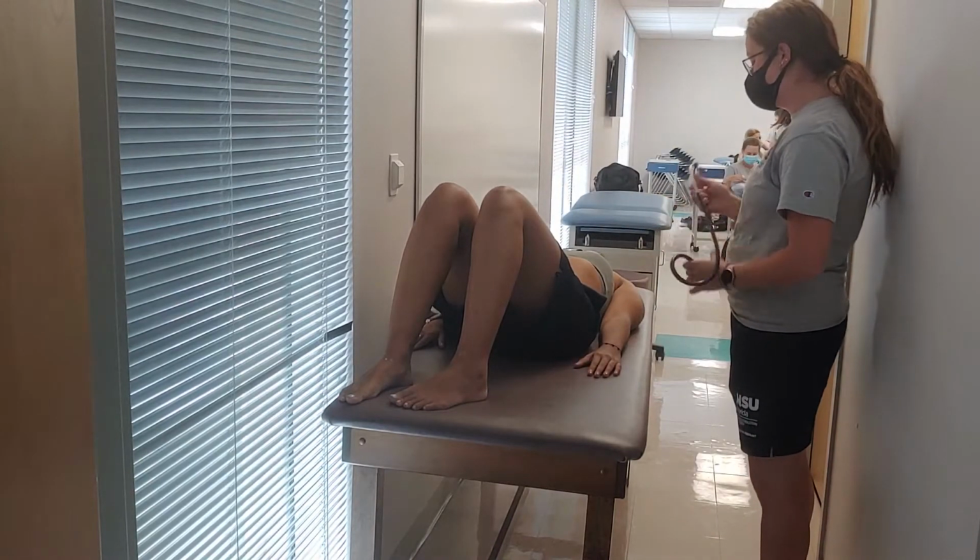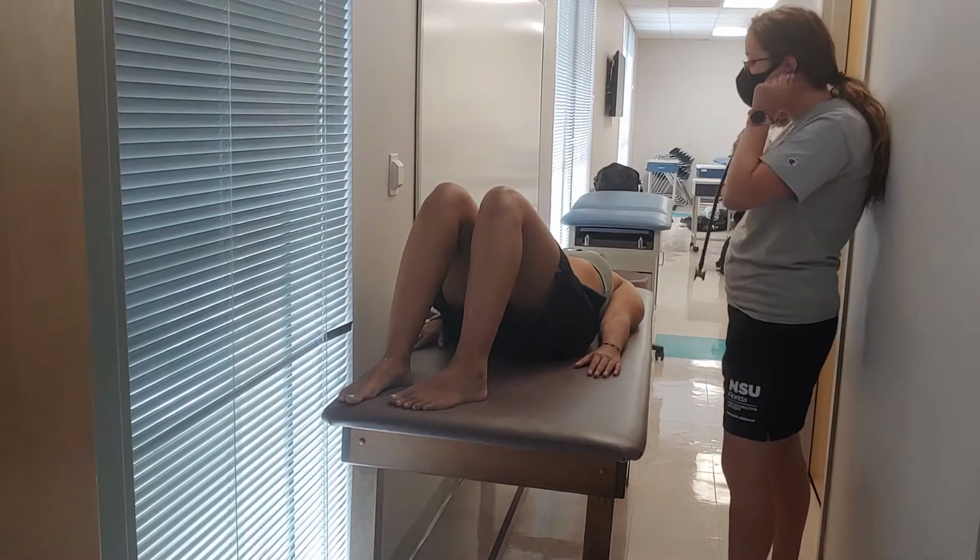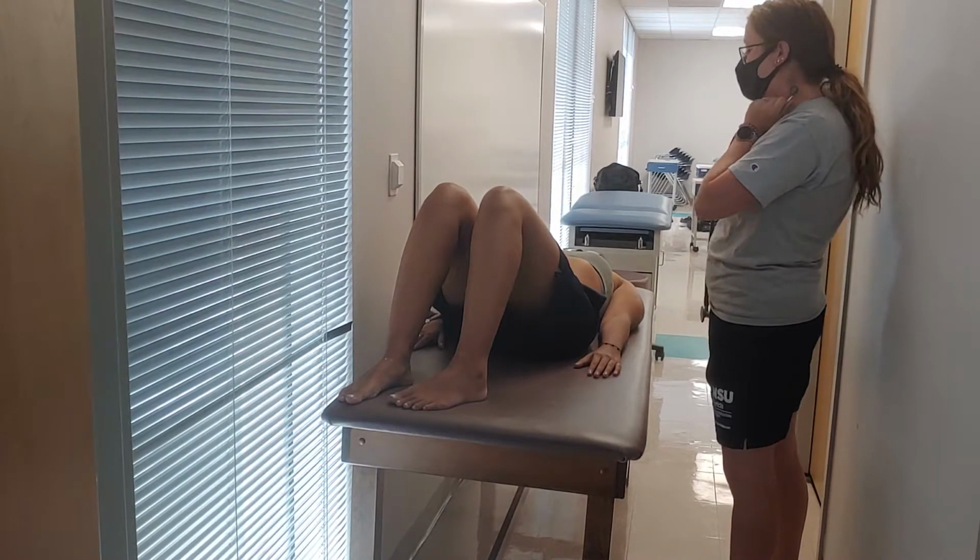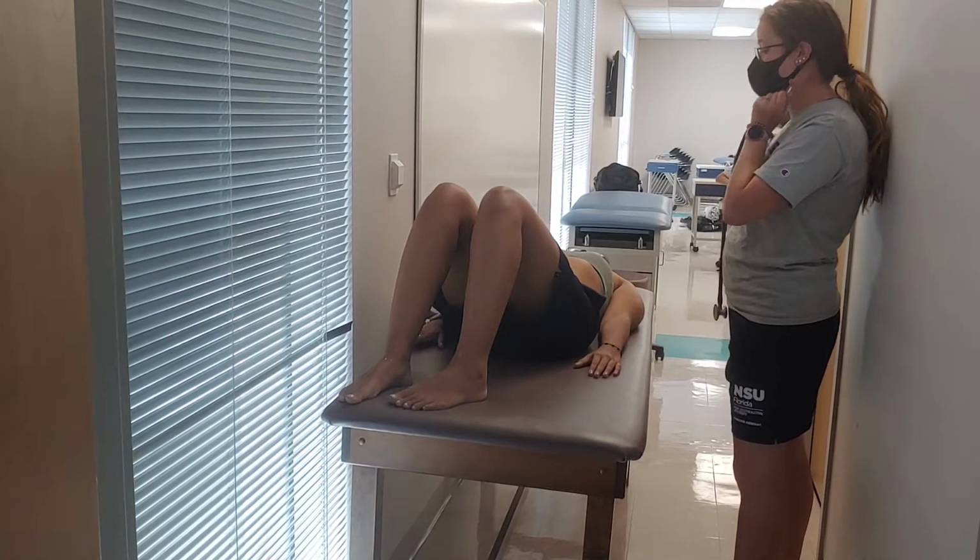And then I'm going to auscultate all 4 quadrants. I'm listening for bowel sounds, and if I don't hear bowel sounds immediately, I will listen for 1 minute in all 4 quadrants.